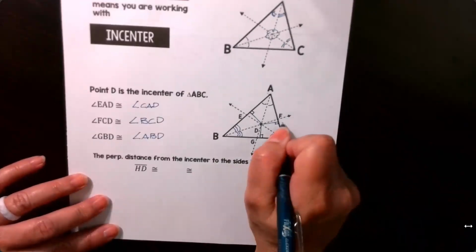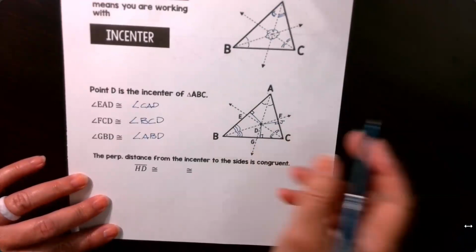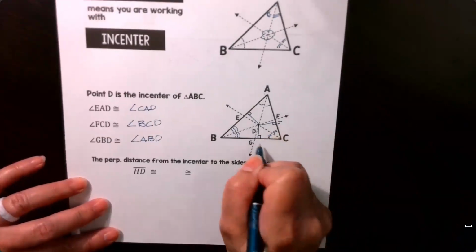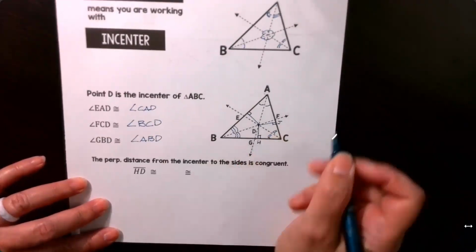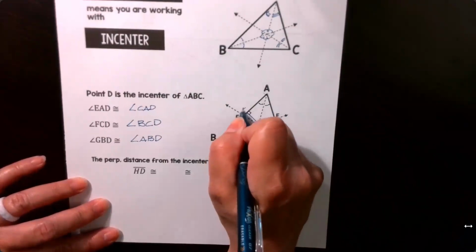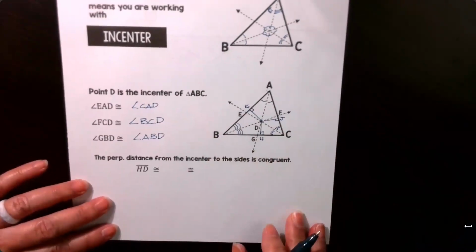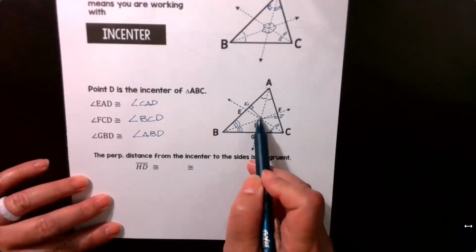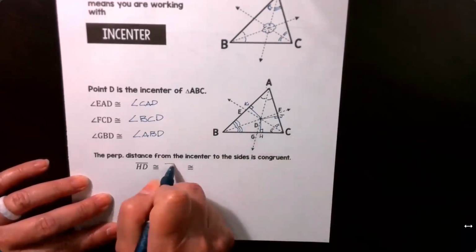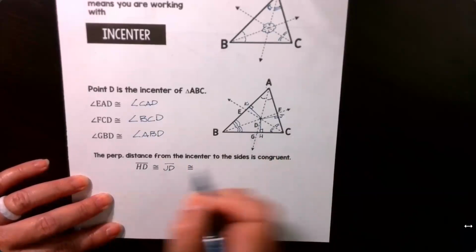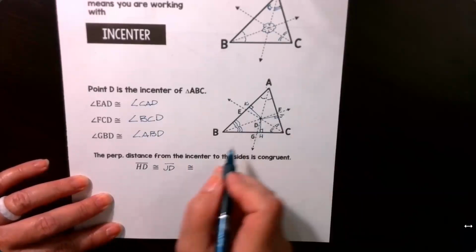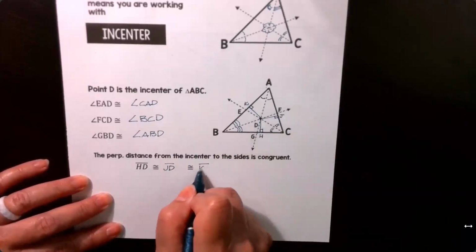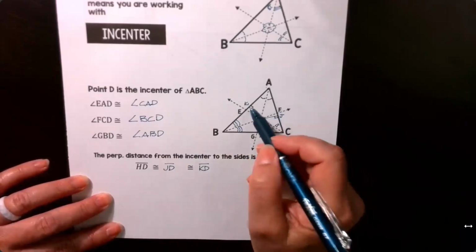So I'm going to label these J, H, and K. Because they are congruent, HD is congruent to JD, which would be congruent to KD.